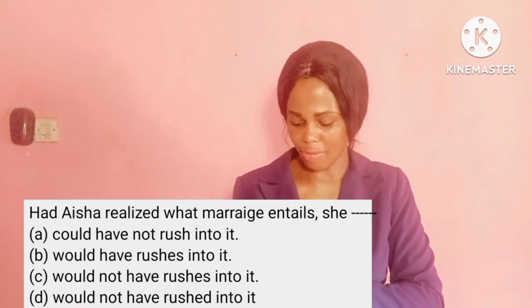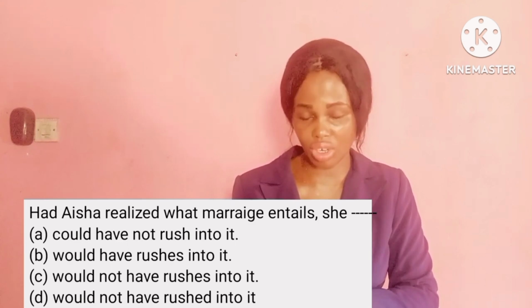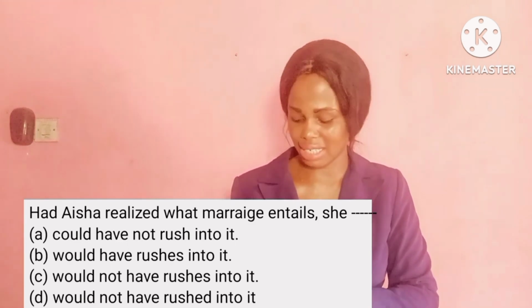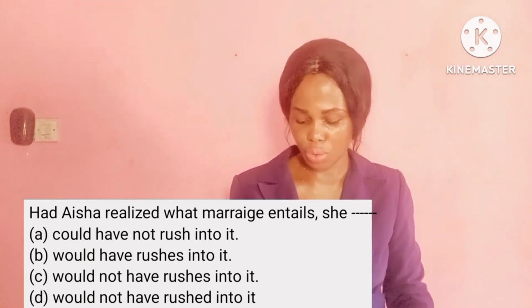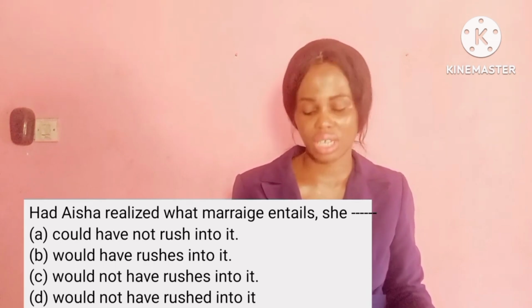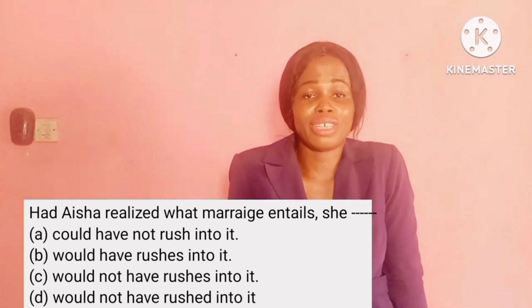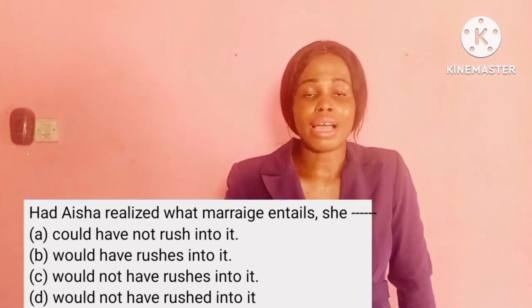Now we have would not have rushed into it. This is the correct answer. Option D is the correct answer. Would not have rushed into it. So guys, I hope you've learned how to use would in a sentence and you'll be able to answer questions related to it in your exams. I see a lot of questions on it in past questions, in JAMB and other past questions. Please, I encourage you to take this seriously, and if you do not understand it, let me know in the comment section if you need more explanations on how to use would in a sentence.